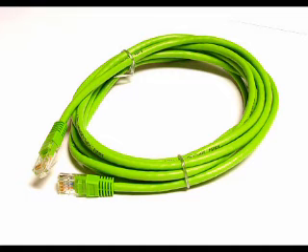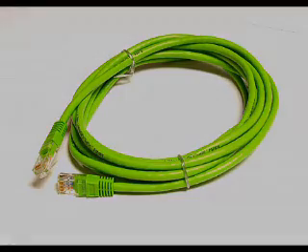A standard Cat5 Ethernet cable is used to connect various devices together in the network. 100 Base-T cables will be used. Also, there will be two kinds of Ethernet cable used, which are crossover and straight through.